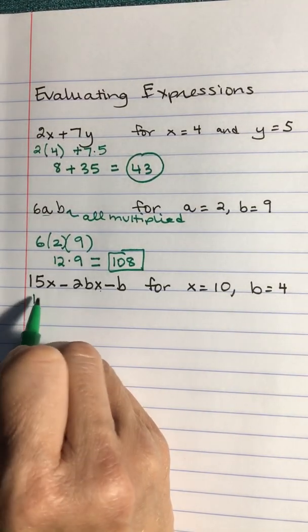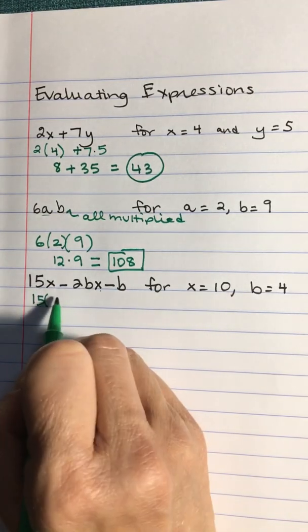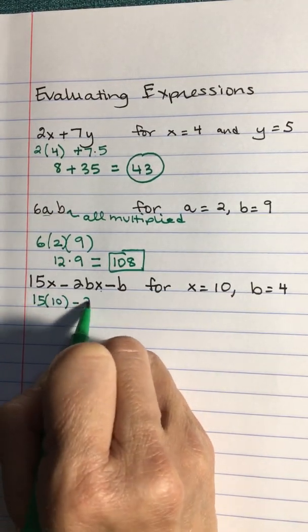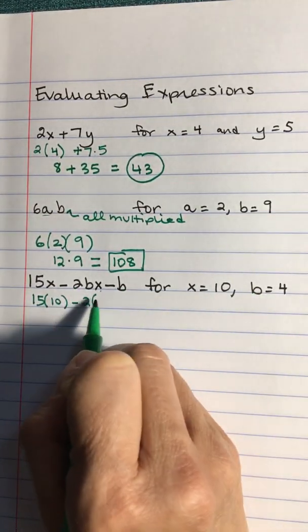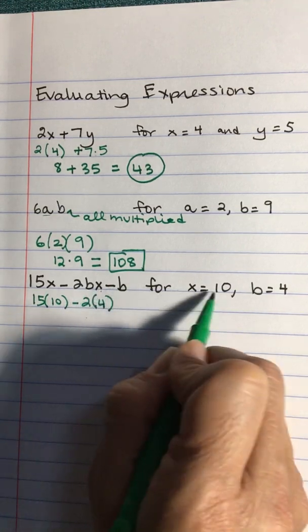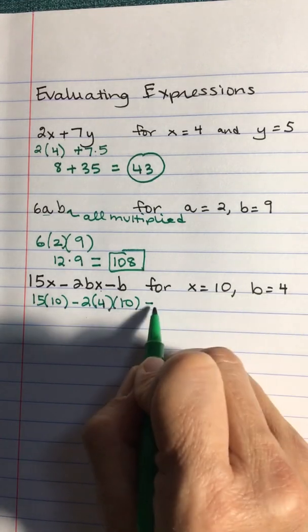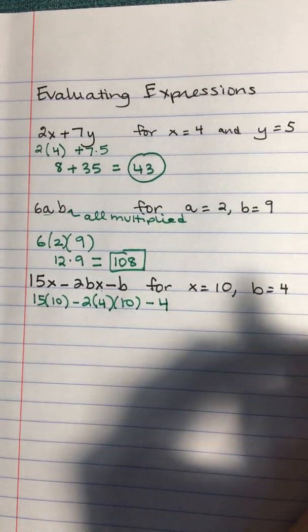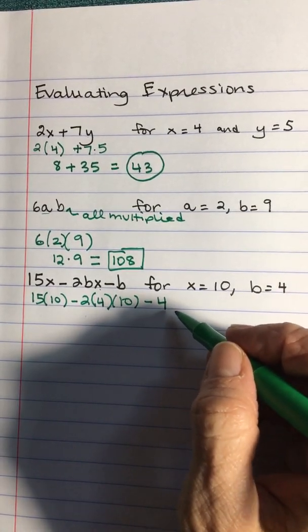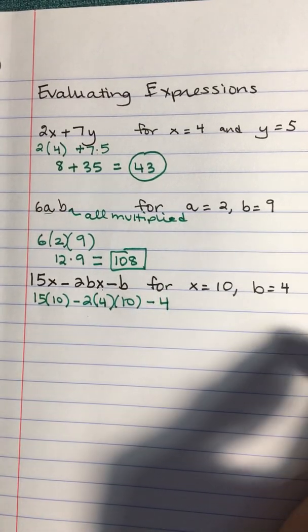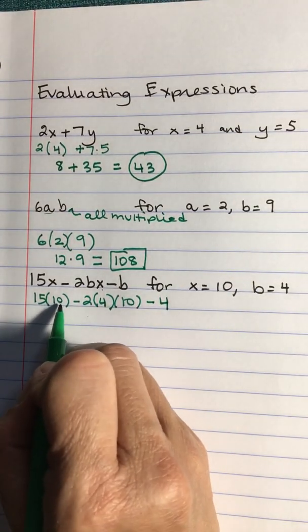Okay? So 15 times x, x is now being played by the number 10, minus 2 times b, the number 4, times x, so here I get that 10 again, and then minus b, minus the 4. Once you've replaced all of the letters with the number that you're using that time, then you go back and do your math. So 15 times 10, right?